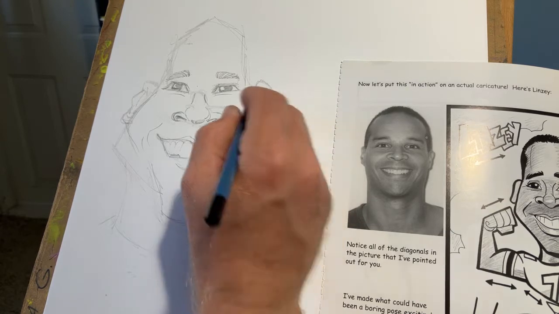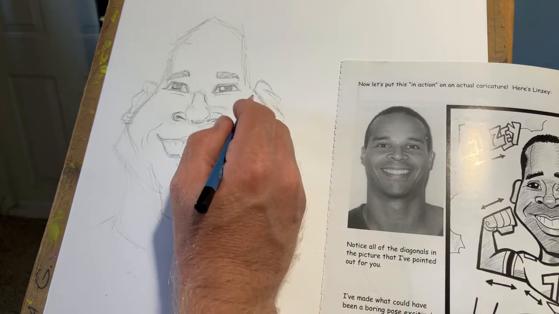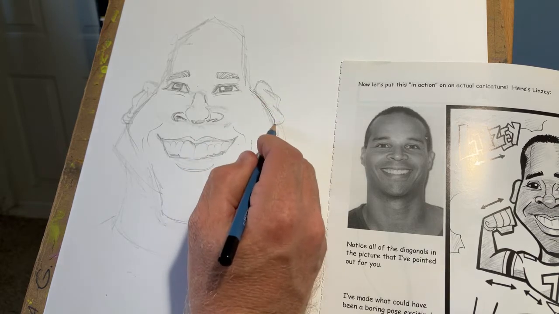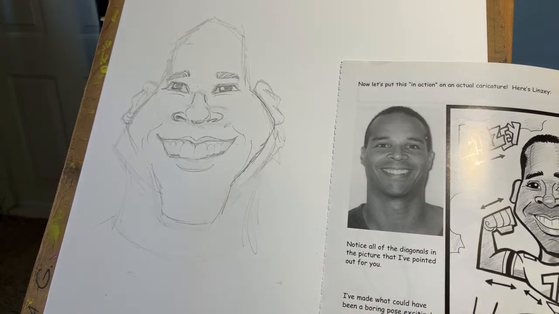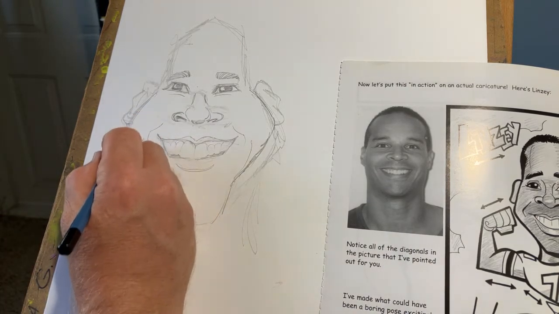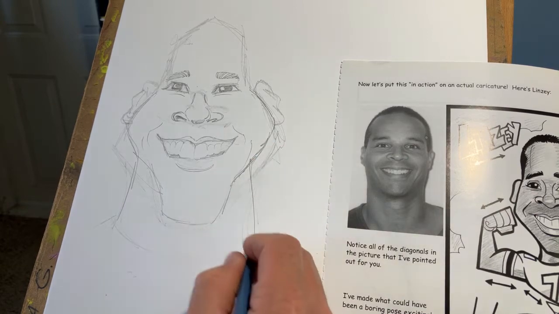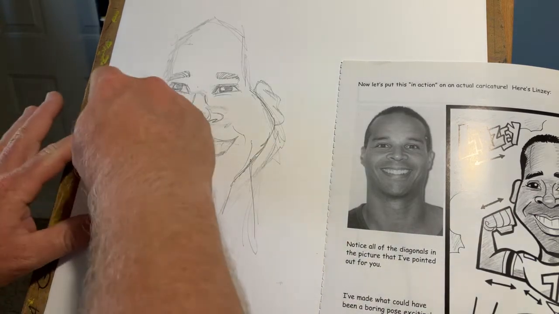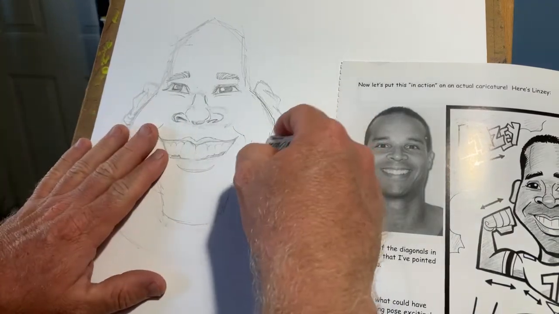It's wider up here, not here. I made a mistake. We're going to clean this up. Yeah, it's better already. Way better. Erase your mistakes. See, we all make mistakes.